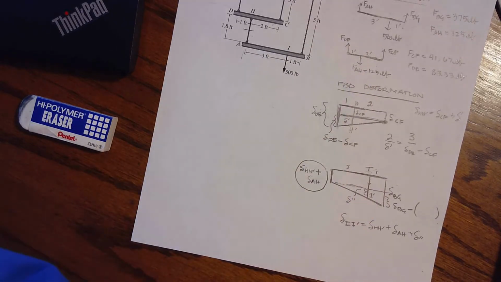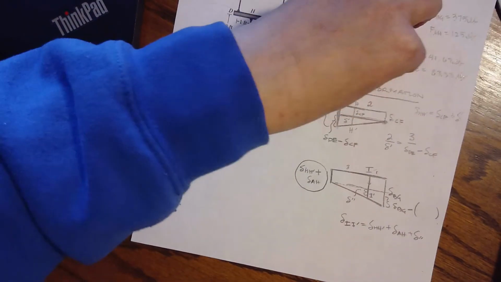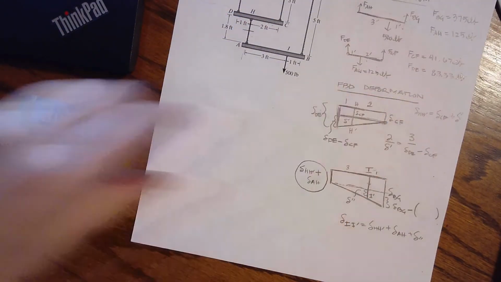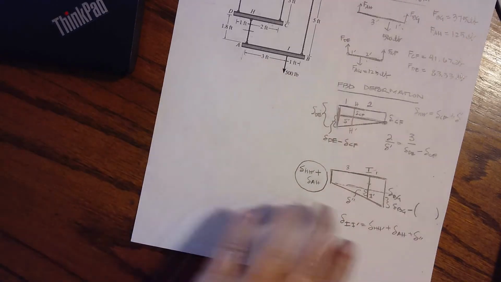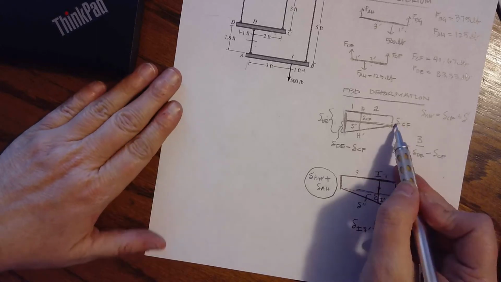They're just PL over AE. So here's my game plan. I found internal forces. I've now found the relationship of deformation. I have my similar triangles taken up. So now it's just a matter of finding deltas.